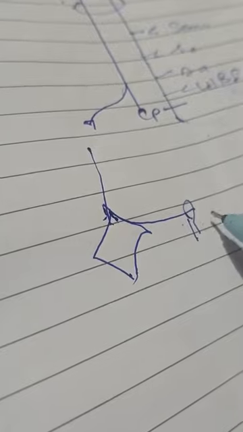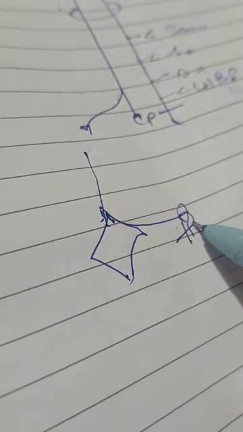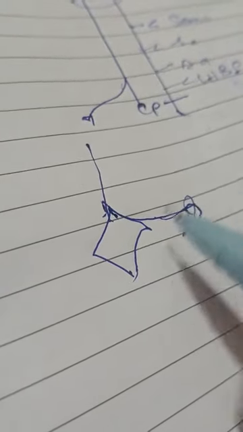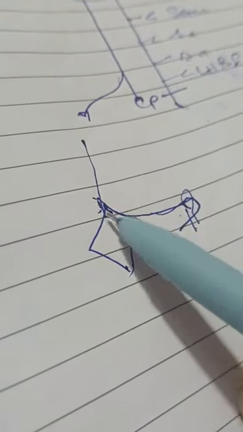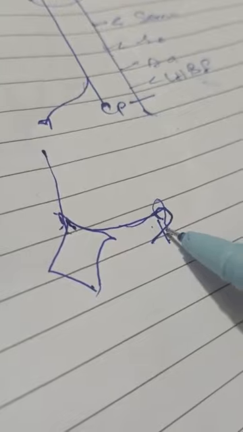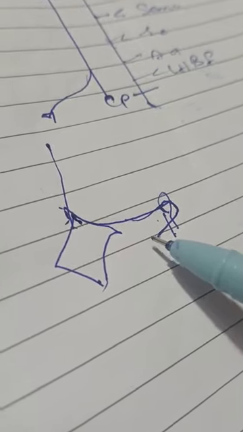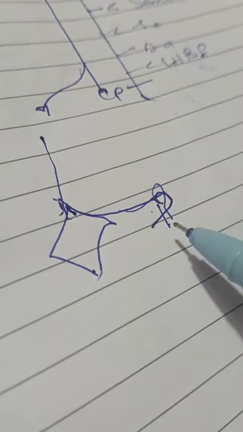Over the neck of the fibula it rotates, very important. This is the course of the common peroneal nerve, please understand. It has now detached from the sciatic nerve as a whole, and at the neck of the fibula, you can see it has rotated around the neck of the fibula, and once it rotates it gets divided into two parts.